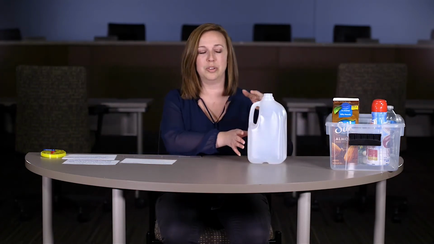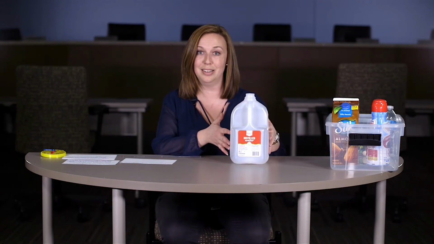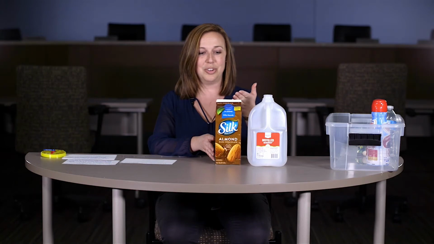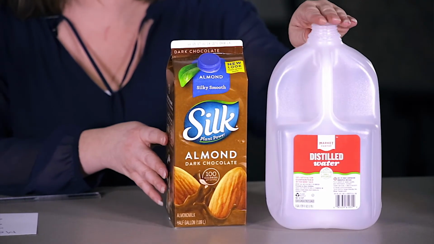Next is liquid volume. There's a lot of things you can use at home for your students to understand what some of the volume looks like. For example, an average milk jug. This is 1 gallon. You can at home show your student a 1 gallon, and if you happen to have a half gallon, you can use that as well. You can show the student that 2 of these will fit into 1 of these.